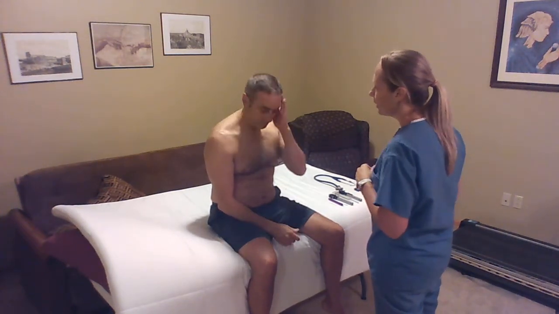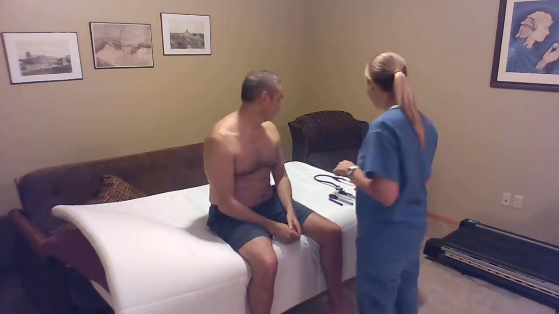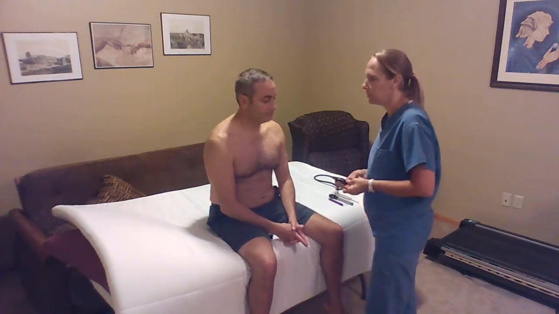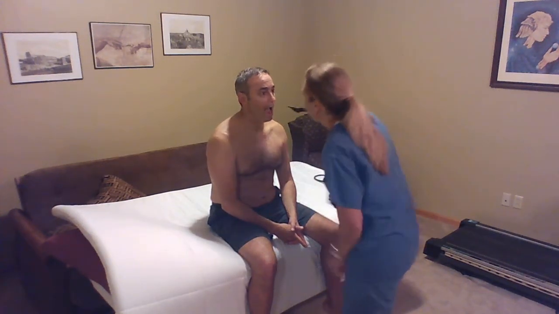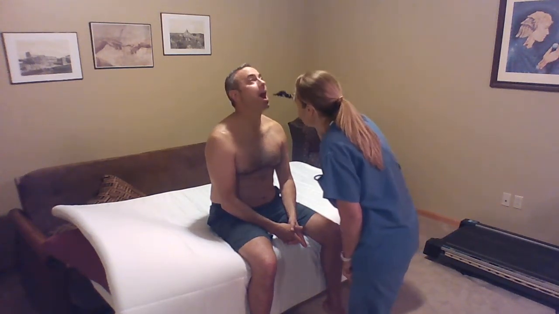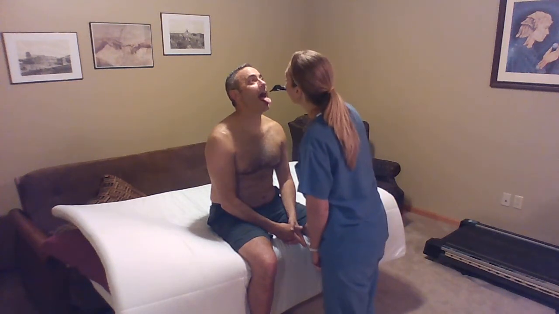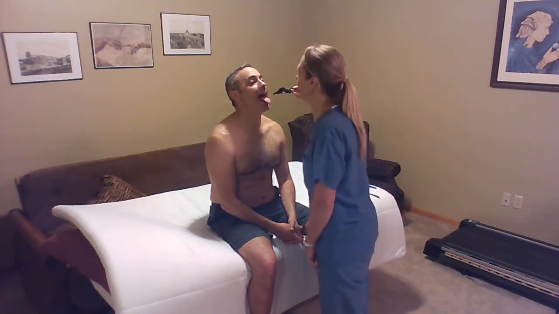Looking at his mouth, his lips are nice and pink in color, nice and moist. I don't see any cracking or chapping, no sores in the corners of your mouth or anything. We'll get a light here so we can see real good inside. I'm just going to have you open your mouth for me and look up a little bit. Stick out your tongue, say ah. Okay, tonsils are barely visible there.